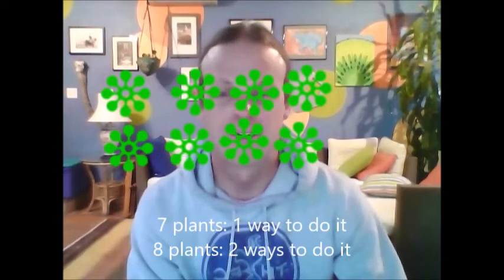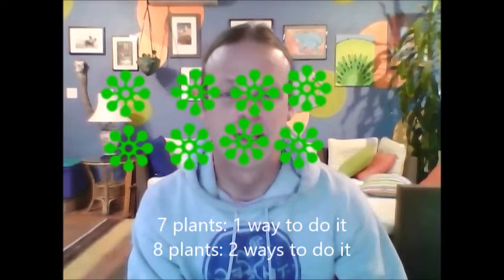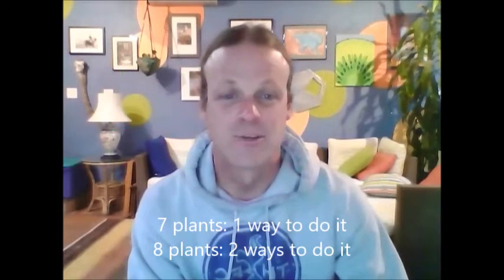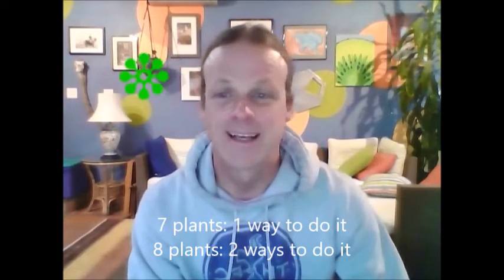But with 8, I could go 1, 2, 3, 4, 5, 6, 7, 8, and I get 2 nice, neat rows like that. With 9, it gets really cool. With 9, I can actually do this.